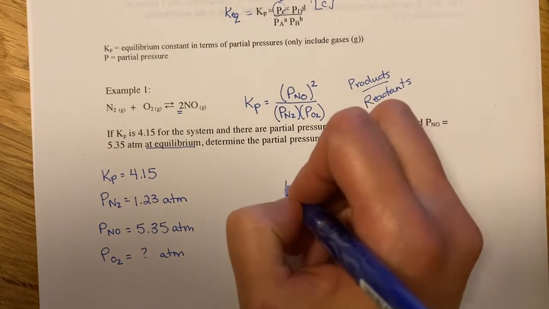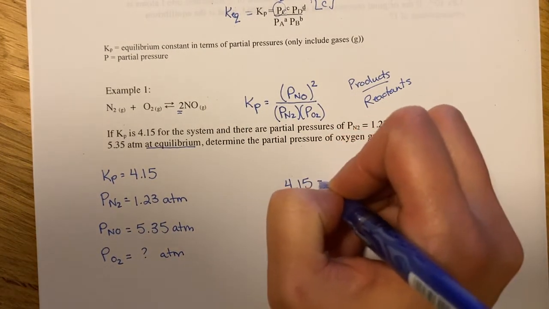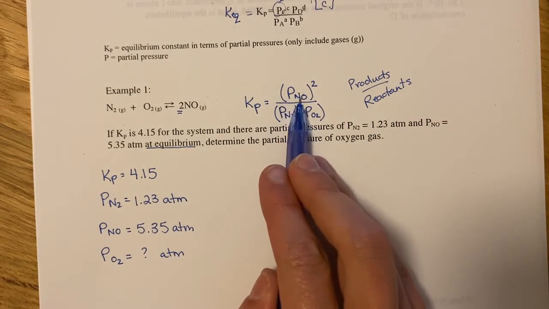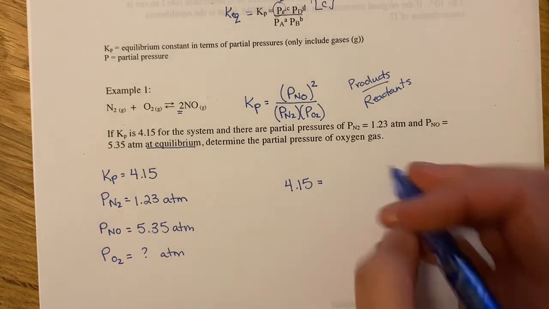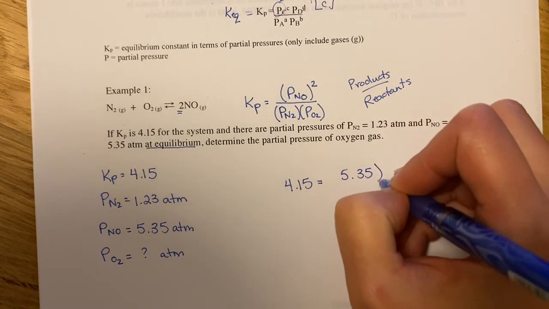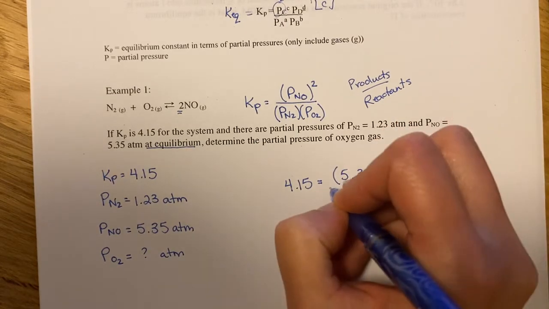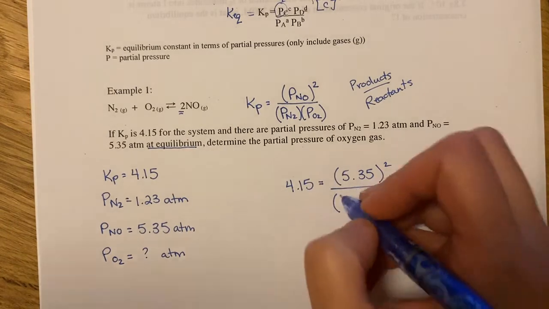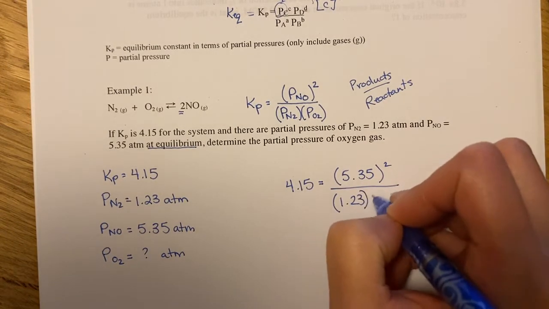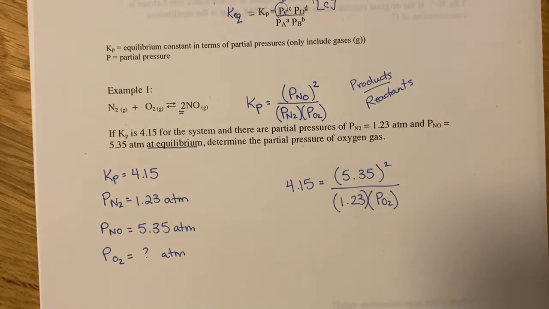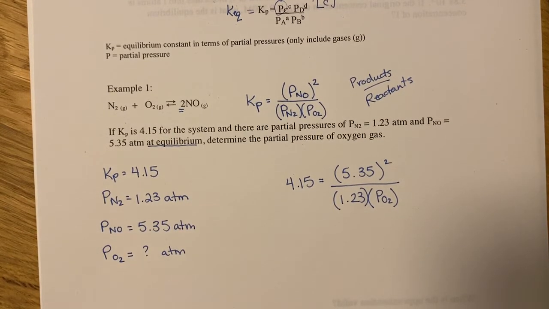So now we can sub in all these numbers that we do know into that equation. So Kp is 4.15 equal to the partial pressure of NO was 5.35 squared, divided by partial pressure of nitrogen was 1.23 times the partial pressure of oxygen, which is our unknown thing that we're going to be solving for. So now we need to find this number.